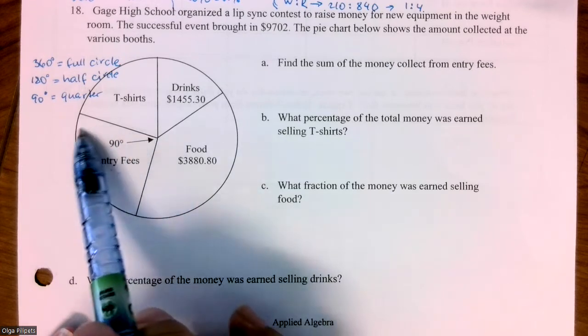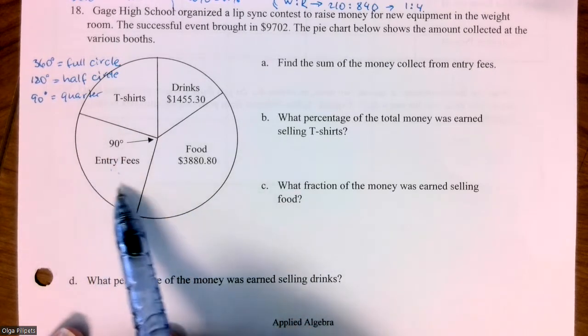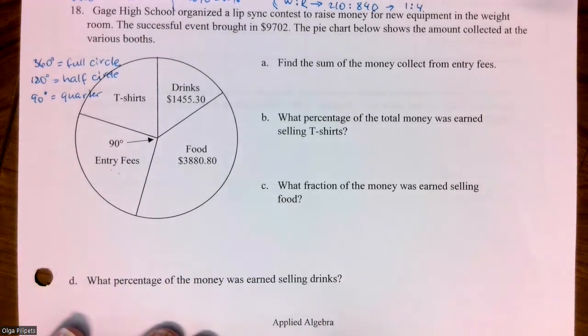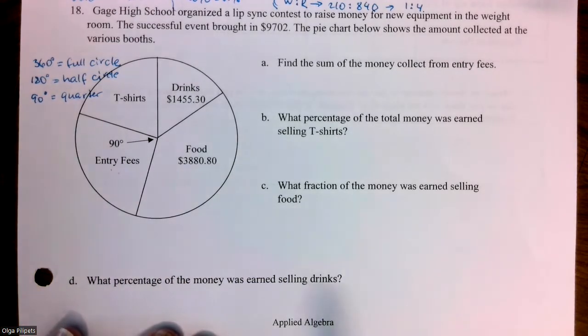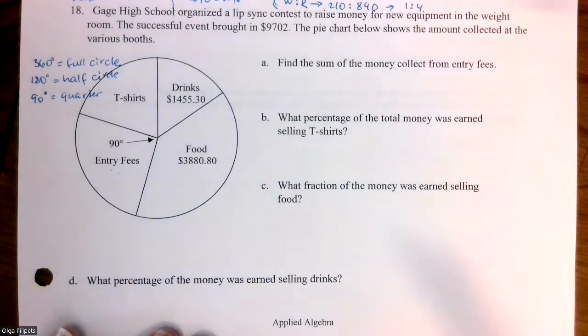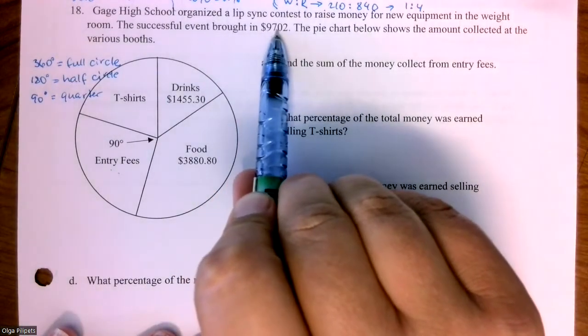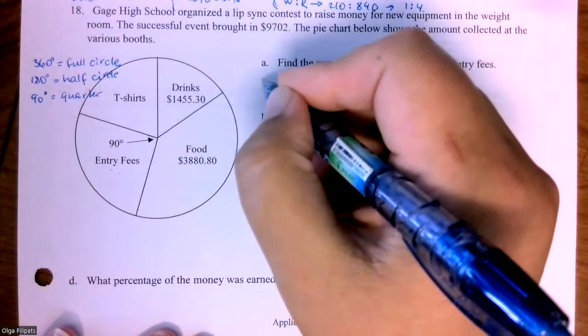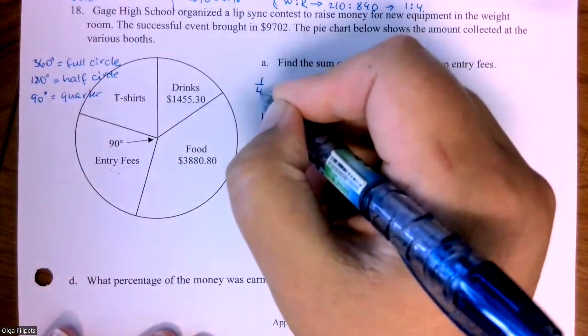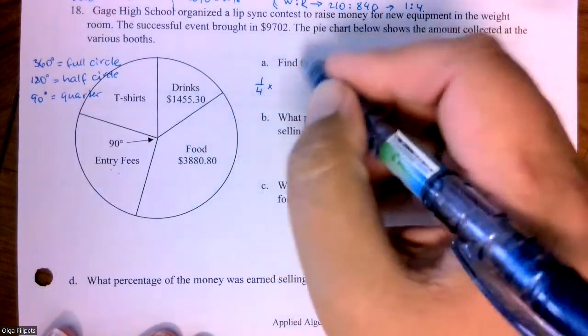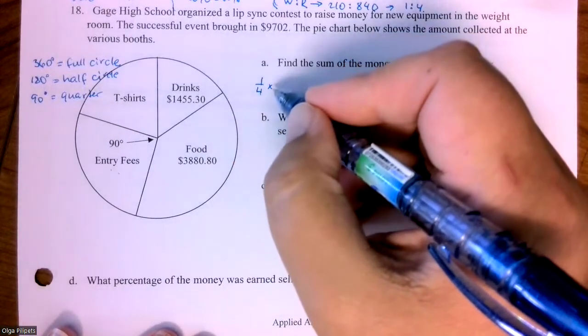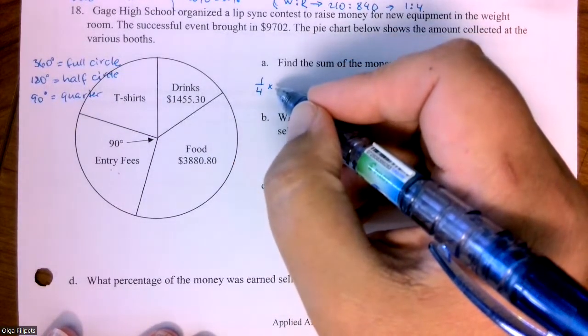So that means the area here is a quarter of the entire circle. So a quarter of 9,702, and "of" translates into times.